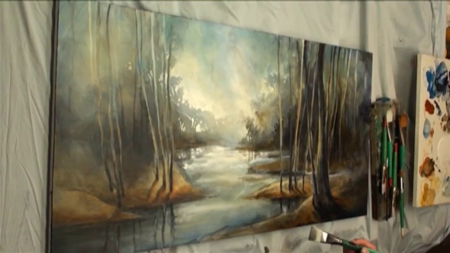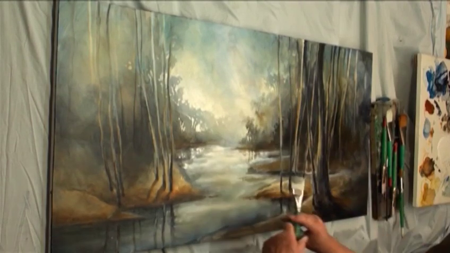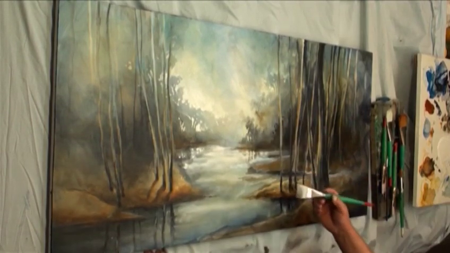I'm thinking we need a few pine trees in here just to break up the routine. Very mildly though.